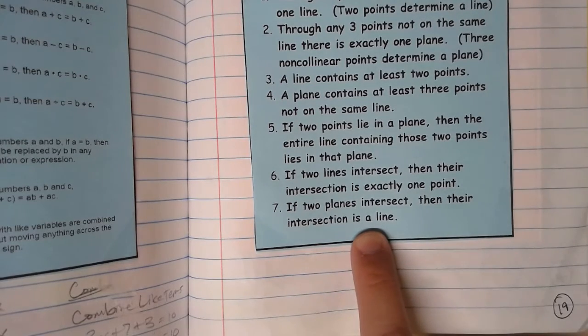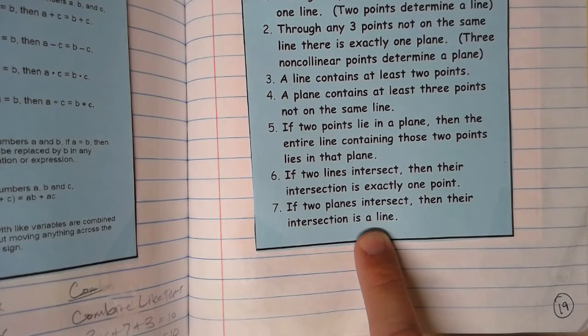And then number 7, if 2 planes are intersecting, then their intersection would be a line. So imagine if you were to take a sheet of paper and then push it through another sheet of paper. That intersection of where those 2 planes would meet would be a line.